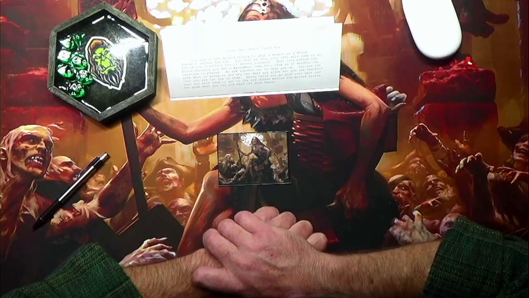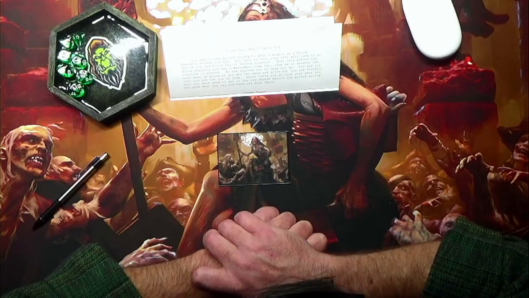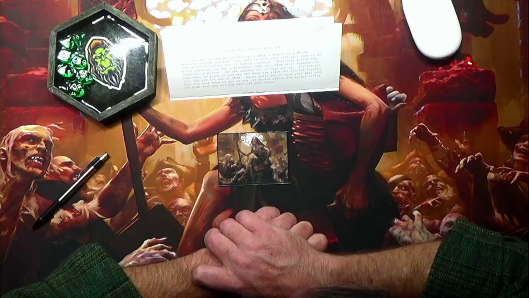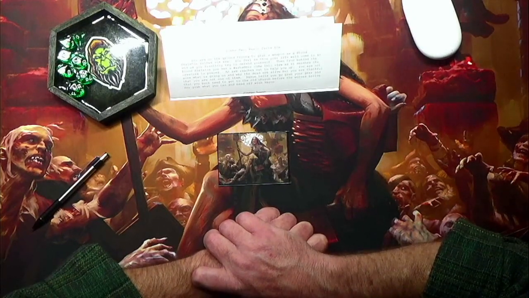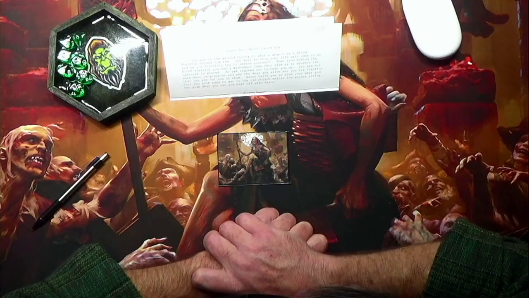You are on the ground trying to grab a weapon as a blood skeleton raises its axe. You feel as though your life will come to an end as you frantically try to defend yourself. Then from behind the blood skeleton you see a warhammer come into view as it smashes the creature to pieces. An arm reaches out to help you up.